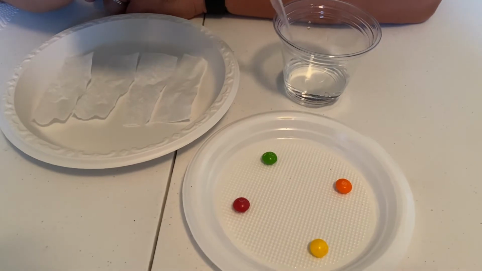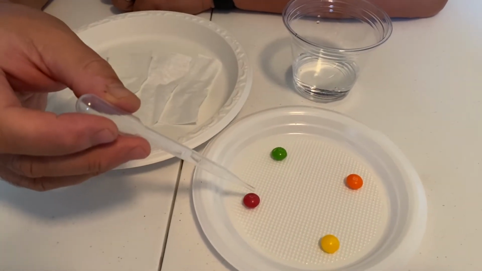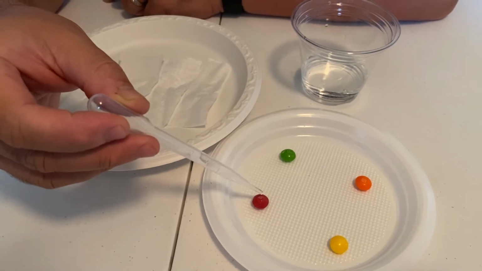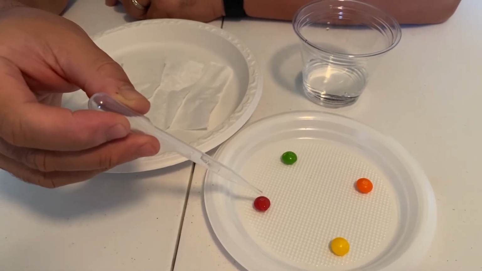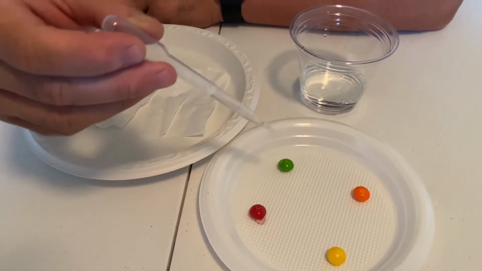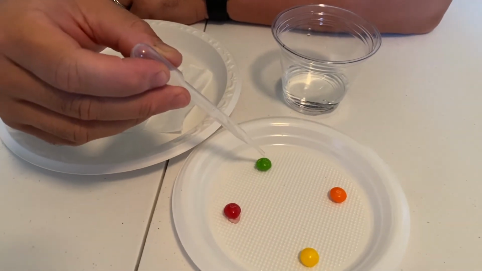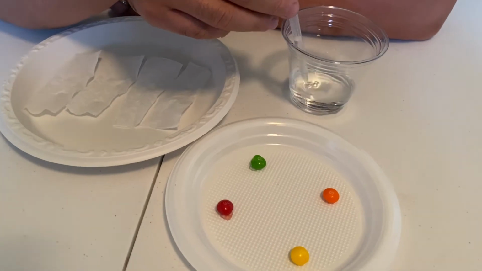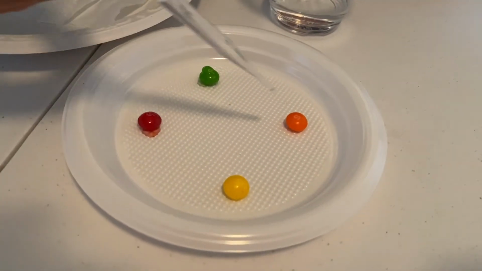Okay, we're going to take a pipette, and we're going to take about 2 to 3 drops of water on each one of our Skittles over here. So we're gonna go 1, 2, ooh, surface tension, 3, let's just get crazy and go 4. Here's 1, 2, 3, 4. I feel like the surface tension of the green one was not as good.